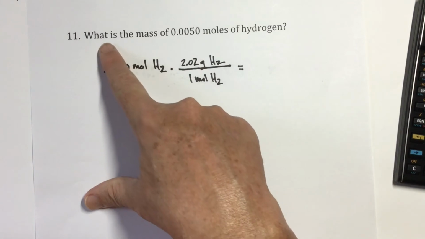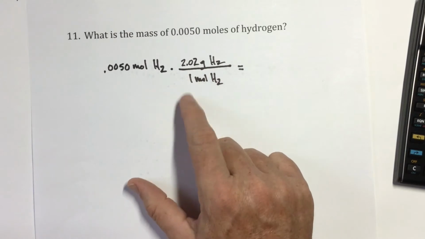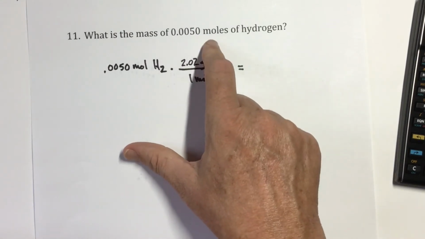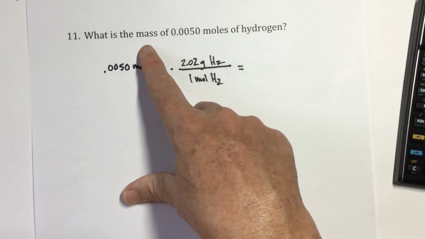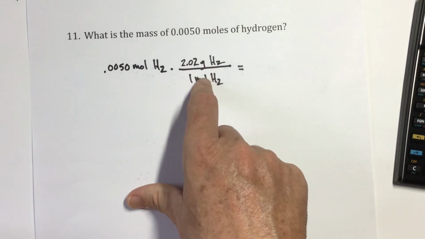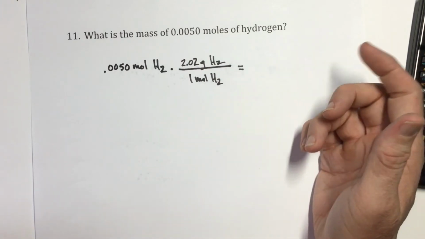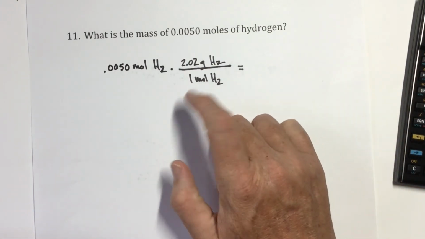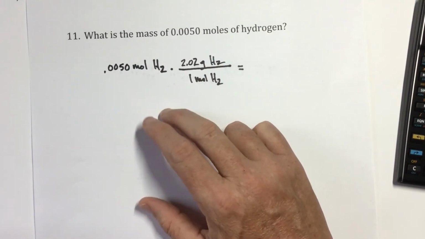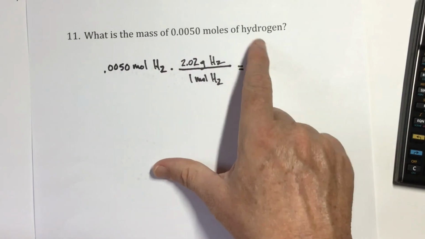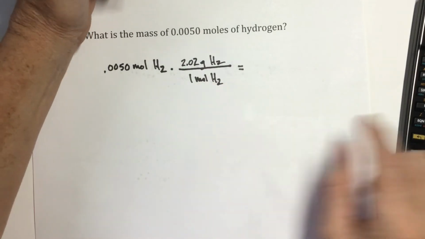Now, you might be thinking, well, wait a minute. You just asked for the mass. You didn't specifically say grams. Yeah, that's true. But when we're working with moles and atomic masses, we're generally working with grams. And if I wanted some answer other than grams, I would specify. I would say, what is the mass of 0.05 moles of hydrogen in kilograms, or in ounces, or in weight no one uses anymore. Ooh, how about slugs? What's the mass of 0.05 moles of hydrogen in slugs? There's a good one for you. But this is all we want here.